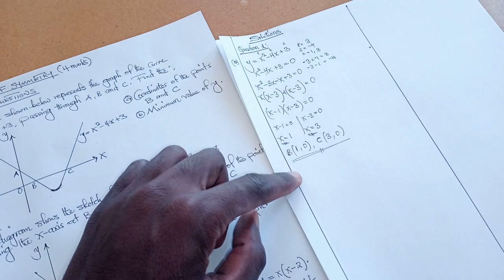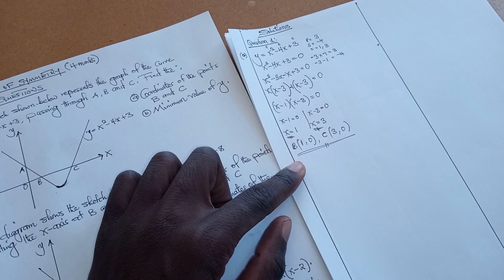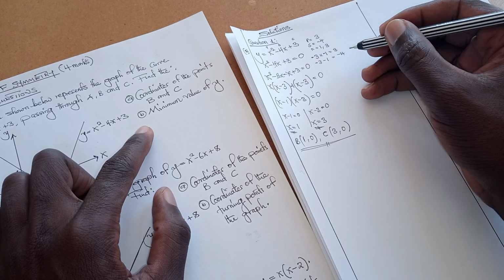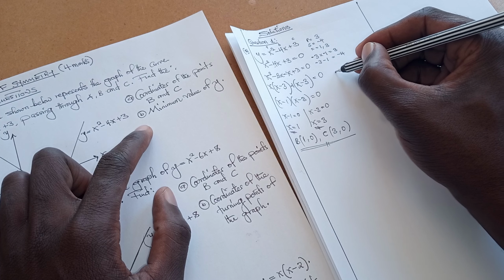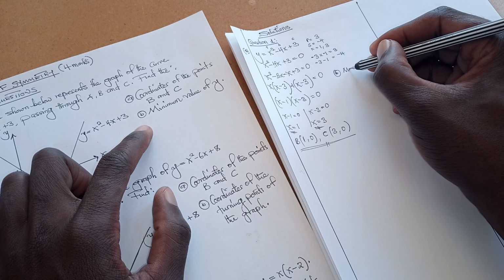Okay? You have found the what? The coordinates. That is how you solve that question. Let's go to B. B, we're finding the minimum value. Okay? So this is our B. How do we find the minimum value?